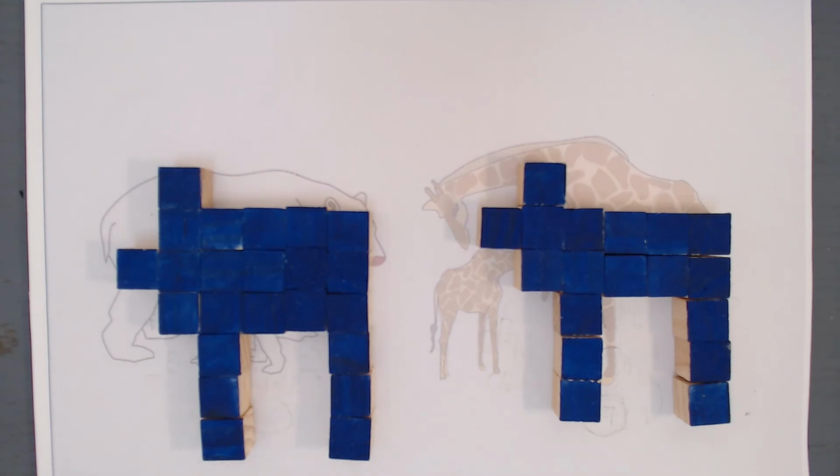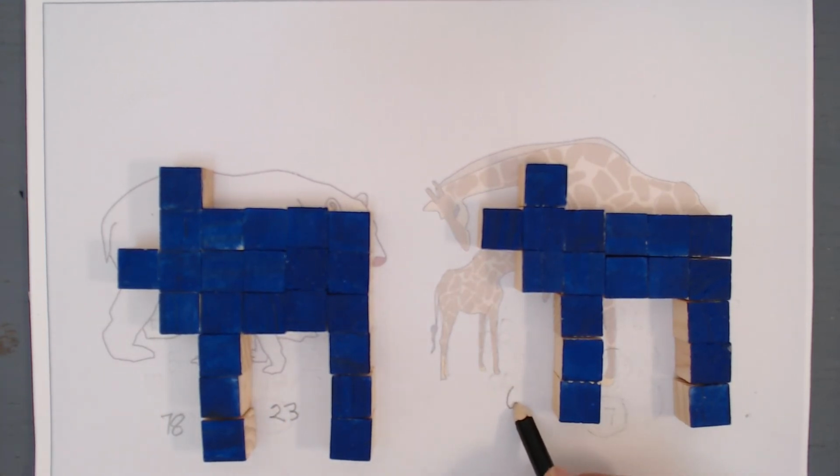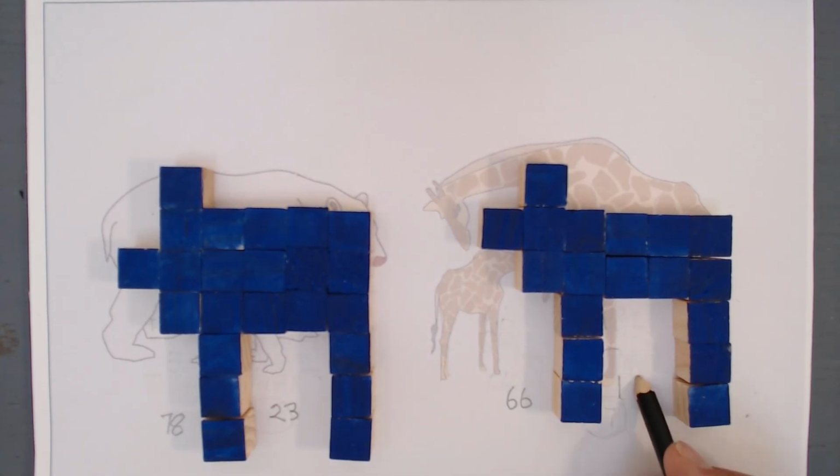What about this one? Well, the adult has a surface area of 78 units, a mass of 23. Remember, it has 23 blocks. The young animal has a surface area of 66 units, but a mass of 18 units.